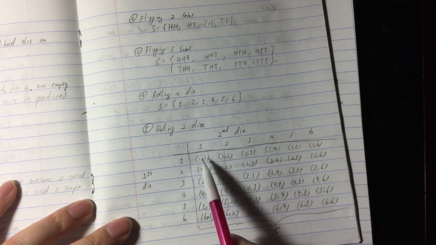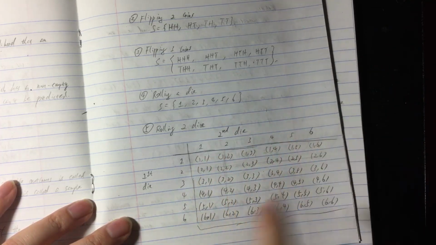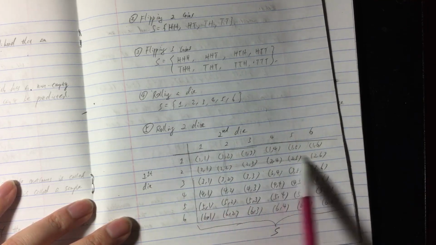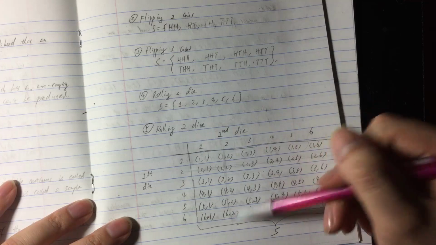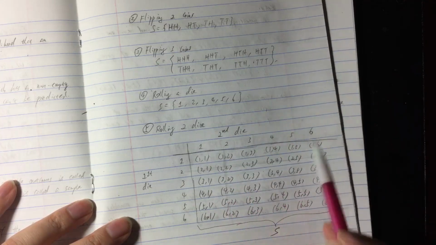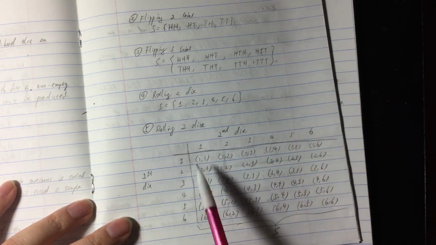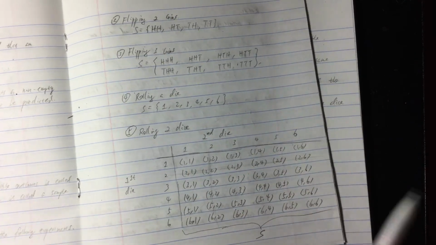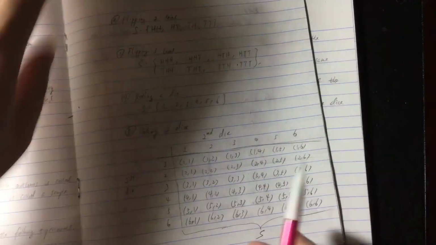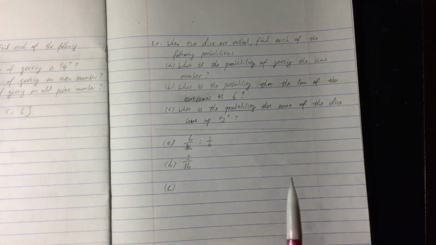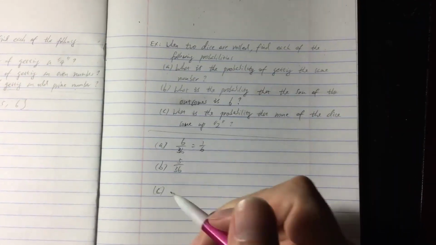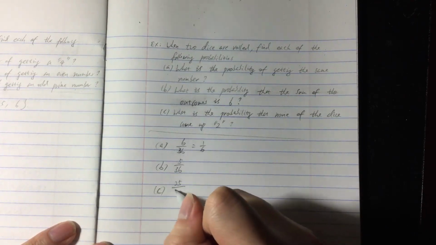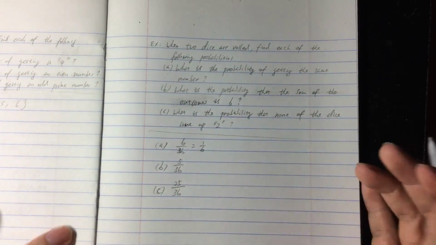What's left is 5 outcomes on each row, except the second row. Nothing on the second row. For the other rows, we have 5 outcomes on each row, and there are 5 rows here. 5 times 5, there are 25 favorable outcomes. If none of the dice come up 2, we have 25 favorable outcomes over 36 all possible outcomes.